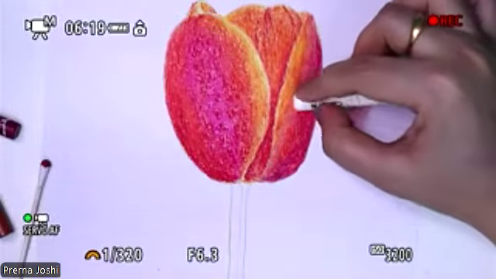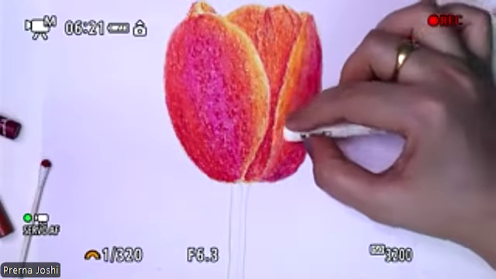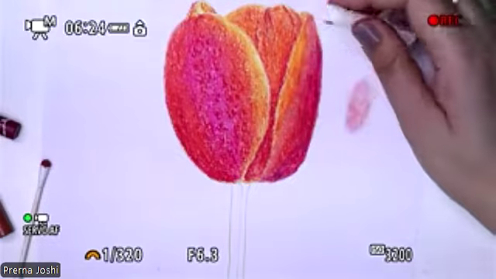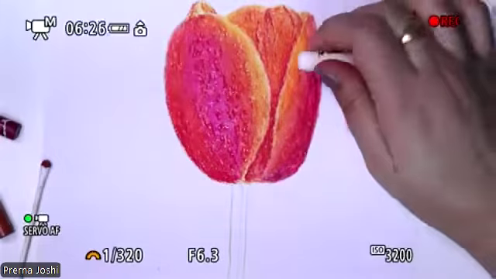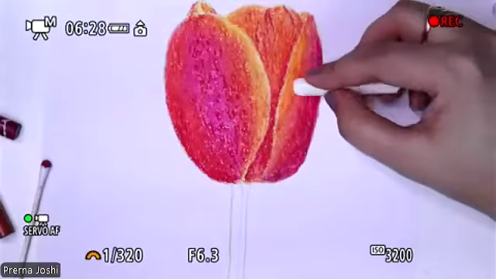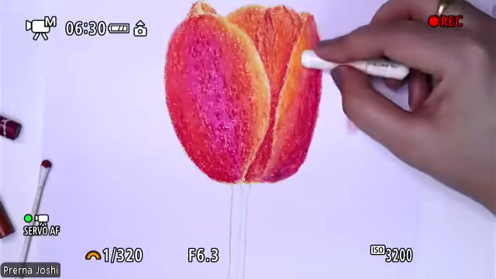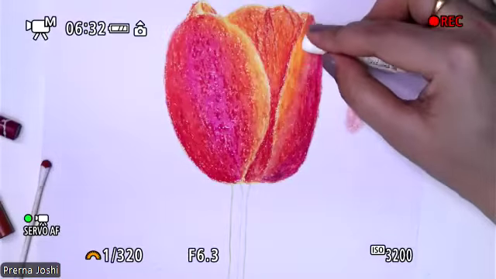Now I'm facing one issue, that is I'm not able to layer much. Why? Just because I have done the drawing on the wrong side. So don't make this mistake.